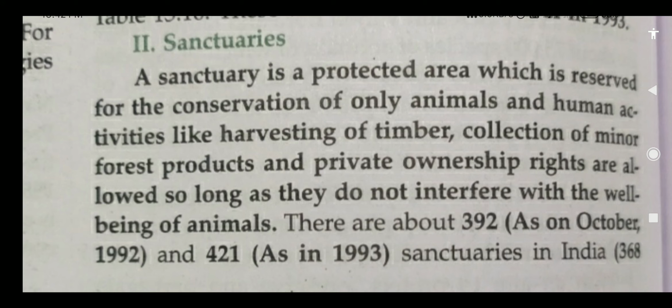Then the wildlife sanctuary. It is a protected area reserved for the conservation of only animals, and human activities like harvesting of timber, collection of forest products, and private ownership rights are permitted as long as they do not interfere with the well-being of the wild animals. So this is the wildlife sanctuary.